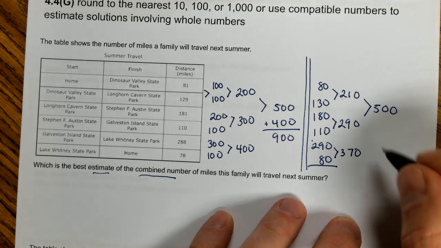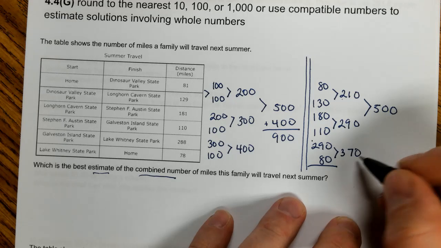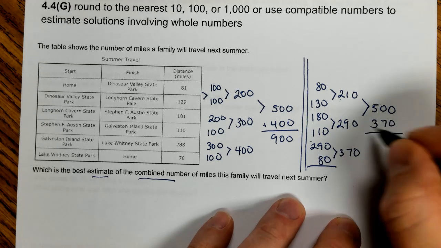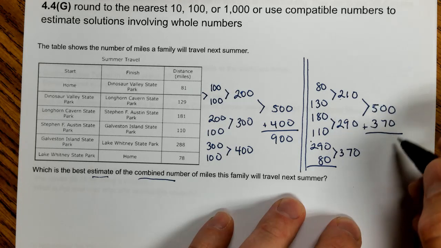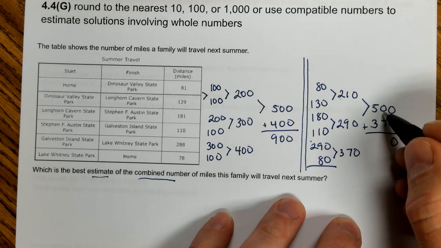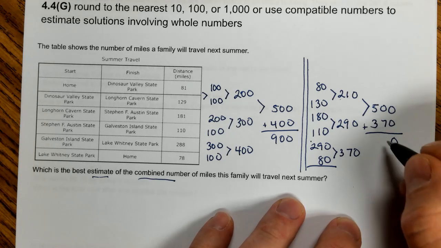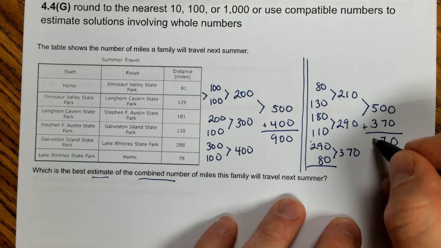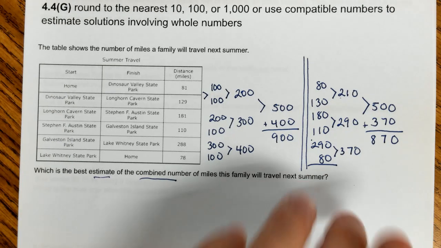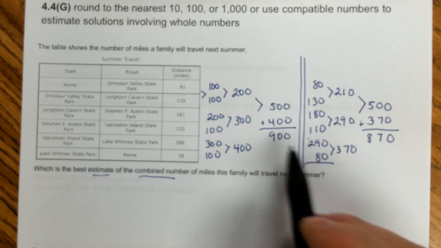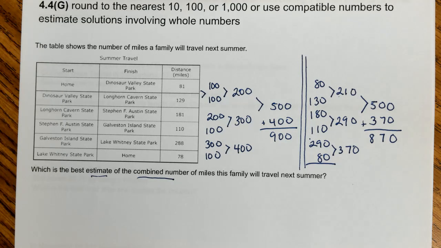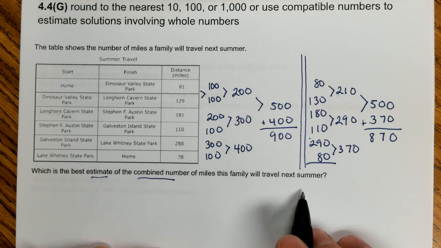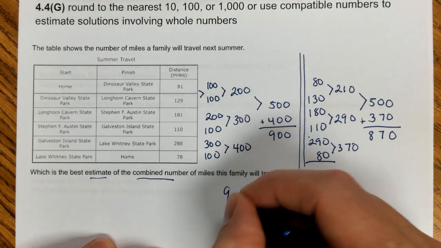So then we take the next grouping of 370, and we're going to add it to our total. 0 and 0 is 0. 0 tens and 70 we know to be still 70. And 5 and 3 is 8, so 870. 870 is very close to 900. So we can estimate that the combined number of miles that they will travel would be 900 miles.